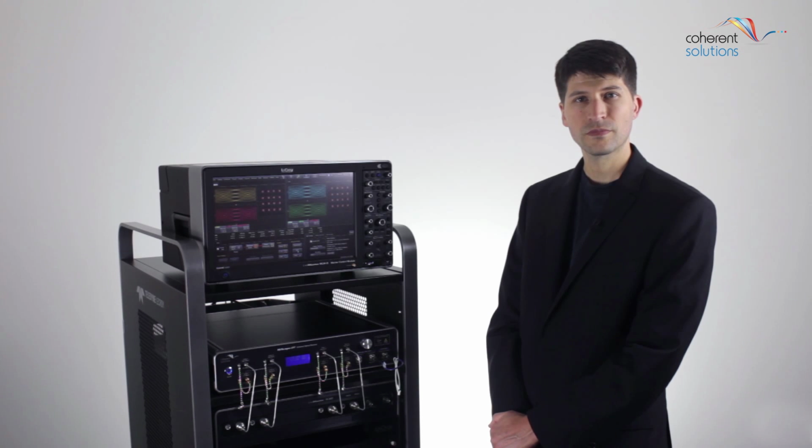So the BER will compare that binary data to the known binary sequence that you've transmitted. It'll then count errors and accumulate those errors over time, giving you an accurate representation of the system performance. So let's see how this is done.